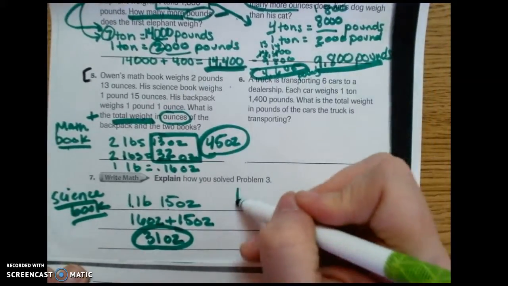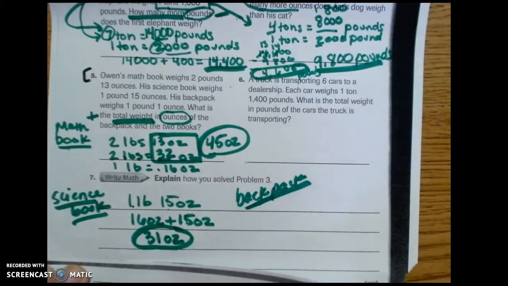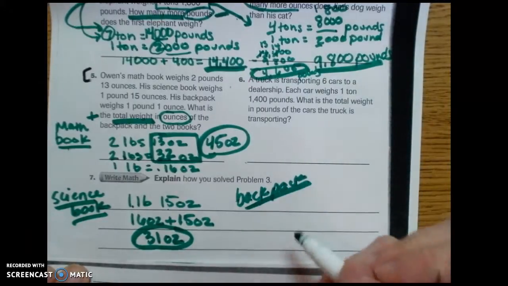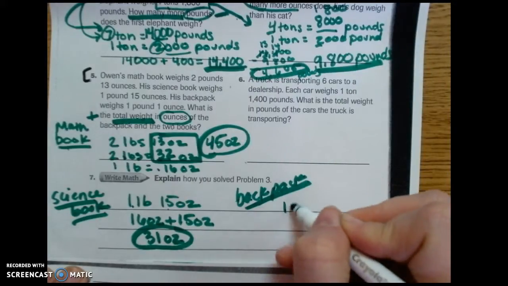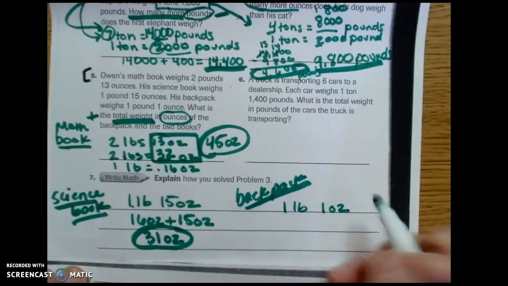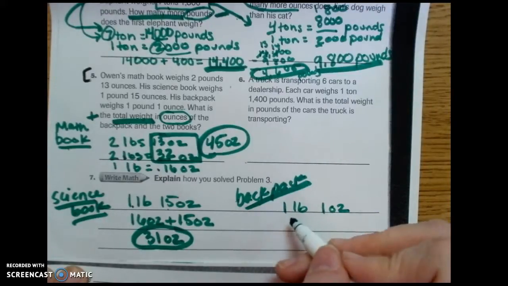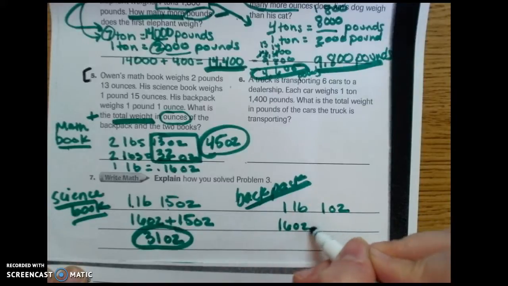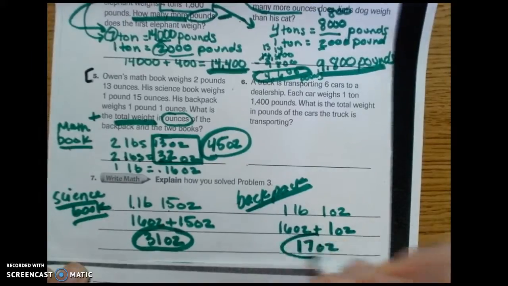I'm going to come over here and do backpack. See how I'm kind of organizing my work? Better than I did on the last problem. Okay, backpack. 1 pound and 1 ounce. We already have the ounce as what it needs to be, so let's convert the pound. We know that 1 pound is 16 ounces plus 1 ounce equals 17 ounces.